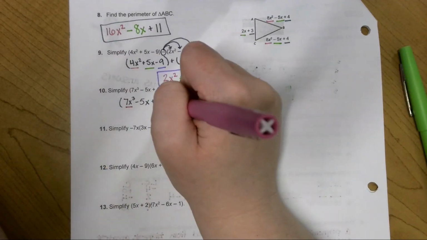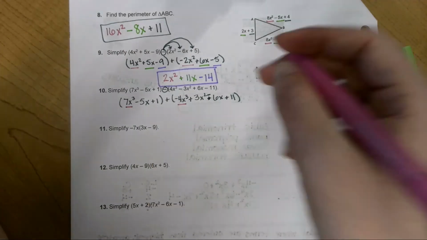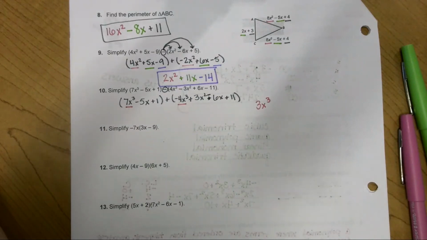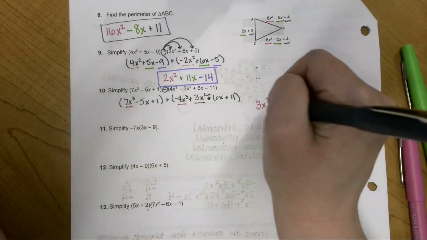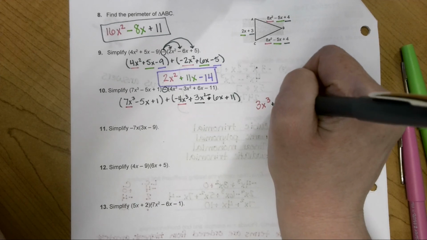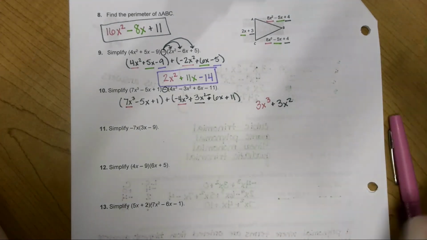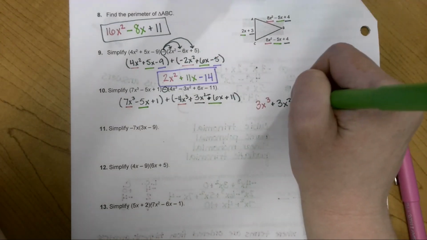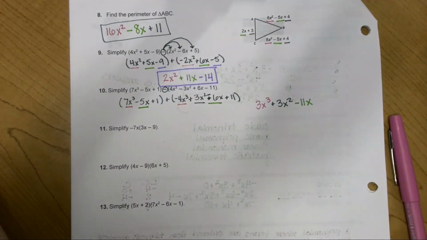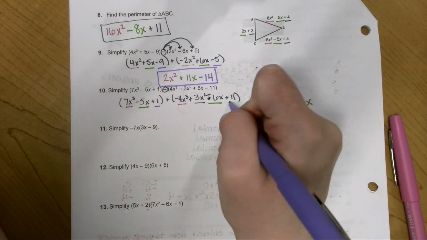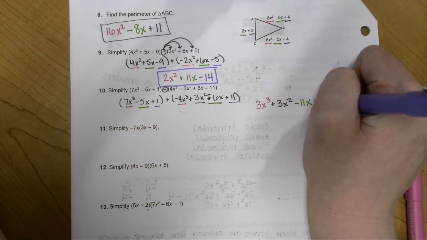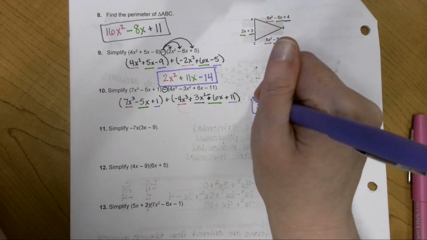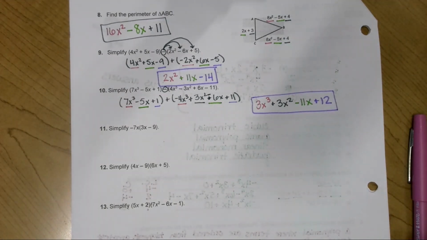All right, 7x cubed minus 4x cubed becomes 3x cubed. This 3x squared is all alone, so I'm just going to do plus 3x squared. Negative 5x and negative 6x is going to be negative 11x. 1 and 11 is 12.